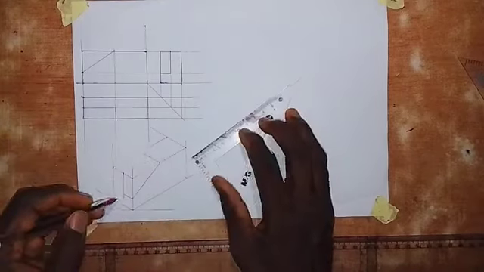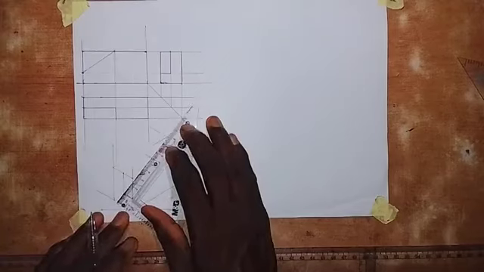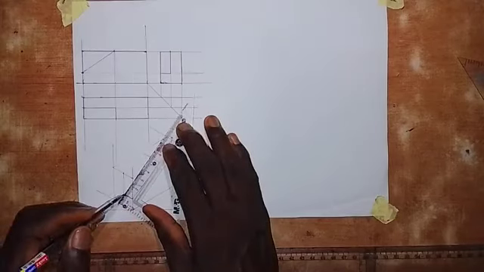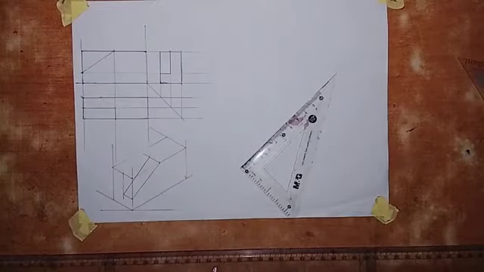So this point and this point, we are going to join them together with a line like this. So I'm going to make it visible at once by making it a thick line, joining it with my black pen. So joining these 2 points together like this. Okay, so can you see what we did here?